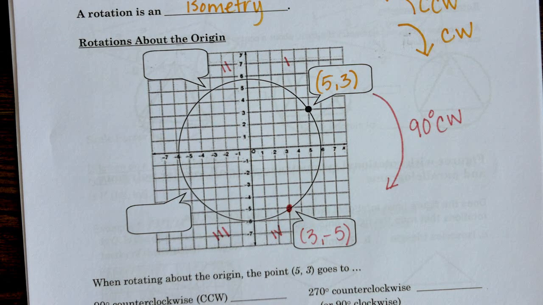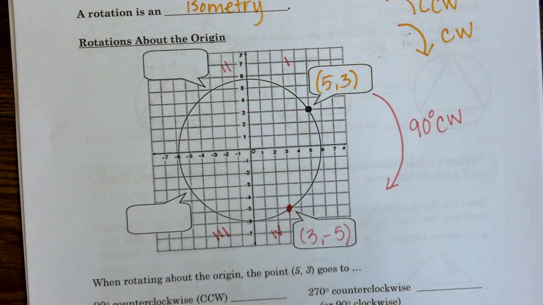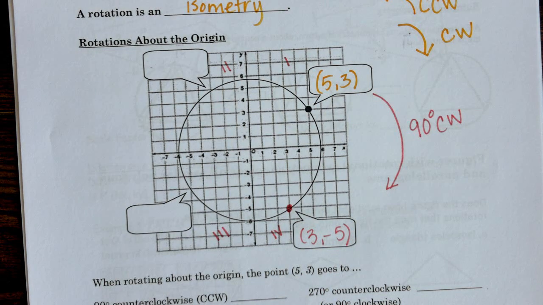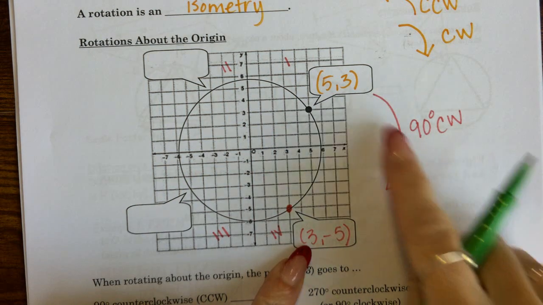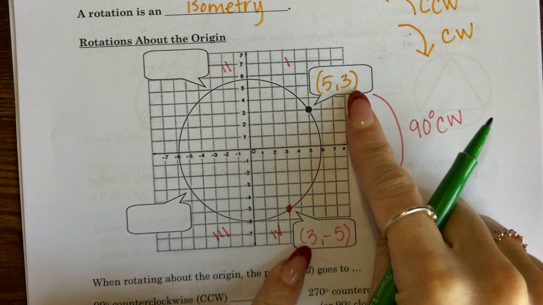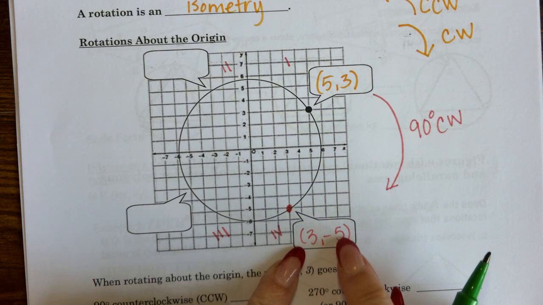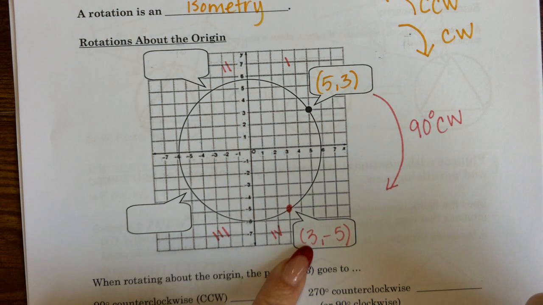That is a trick. There's rules to this that we can memorize as well, but you know I'm a big fan of actually understanding instead of just memorizing the rule. So obviously the rule for a 90 degrees clockwise is (x, y) becomes (y, -x). That's the rule. So sometimes it's better to find the point and then determine the rule than to memorize a bunch of rules. Okay?